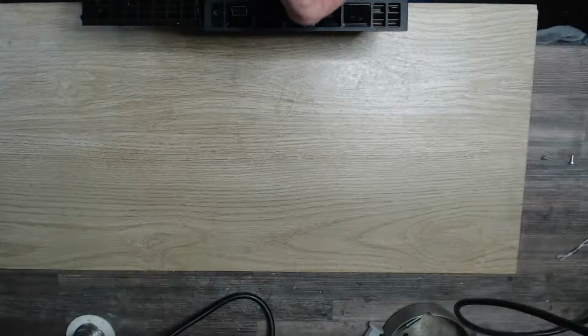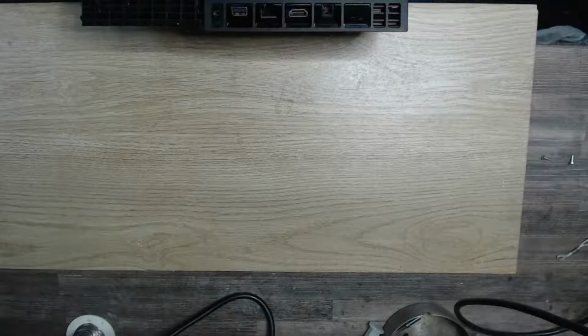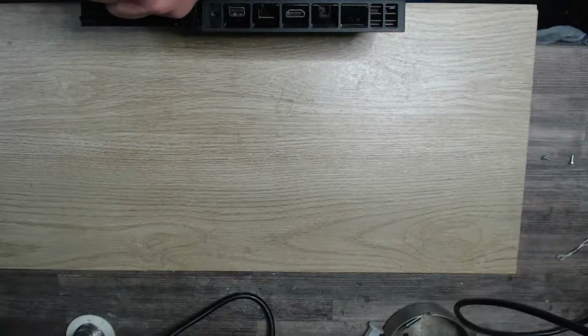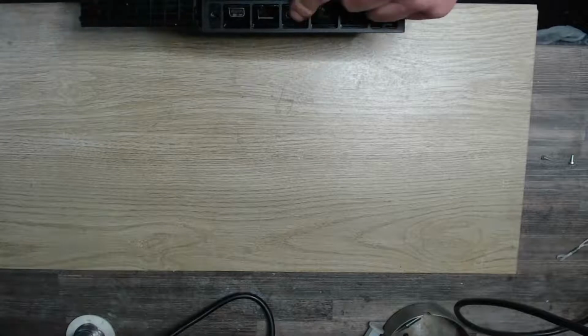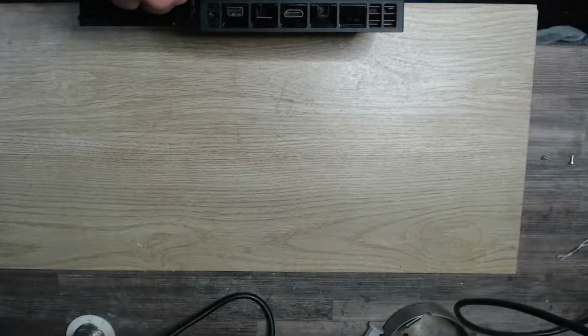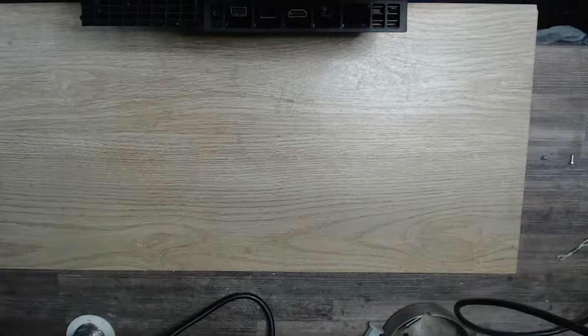I see now that there's a screw in the wrong place. So there's a very good chance somebody's worked on this console already. I must say the HDMI port does look a bit skewed, so somebody might have just tried to replace the HDMI port and they didn't come right.